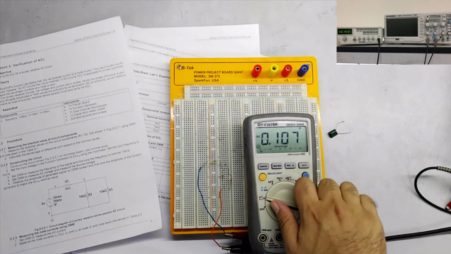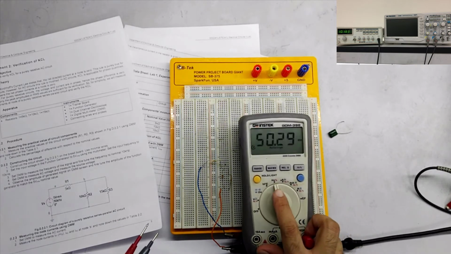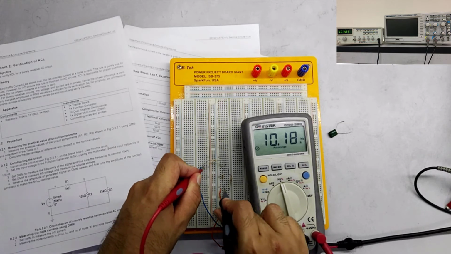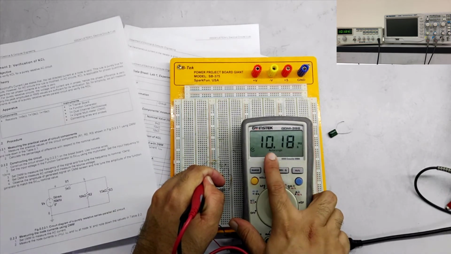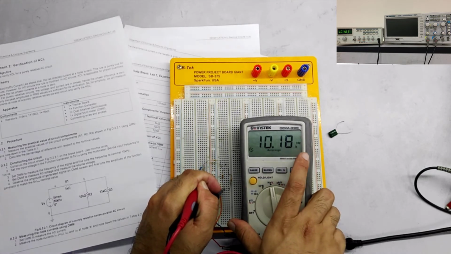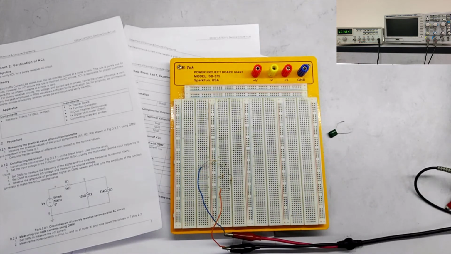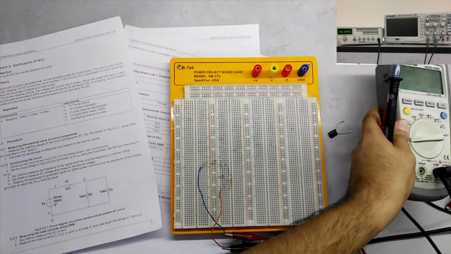We can also measure the frequency by taking the knob to this hertz position and placing the probes in parallel to the source. It is 10.18 kilohertz. So very good. So I turn off the DMM for now.